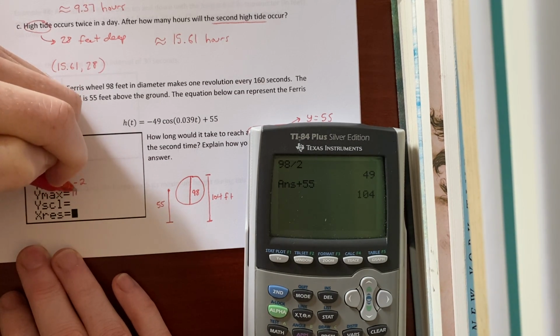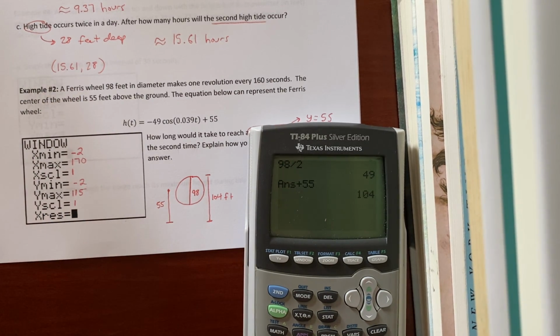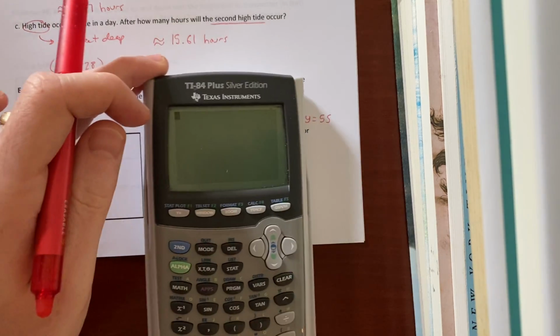I'm just going to do 115 just to give myself plenty of space, and I'm going to keep my scale at 1 for now. Guys, this is not set in stone. If I don't get this right the first time, I just have to go back and try some other numbers. I'm just trying to get a ballpark idea of what my function is going to look like.